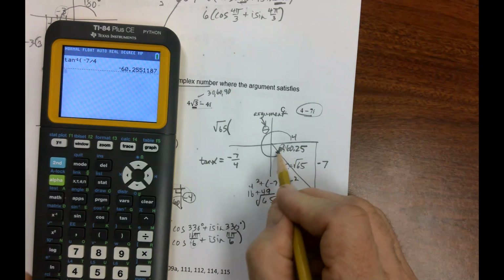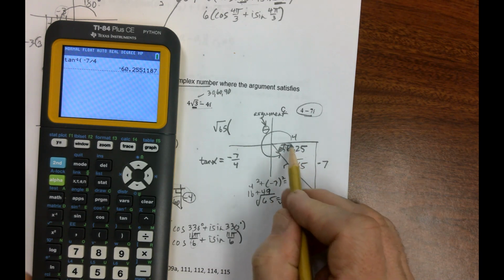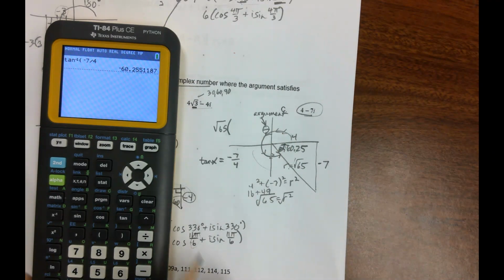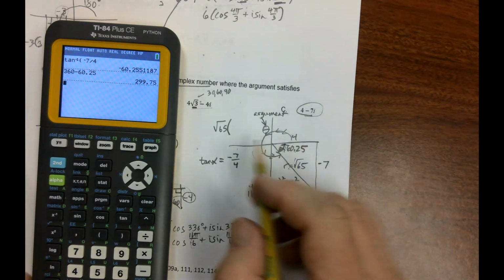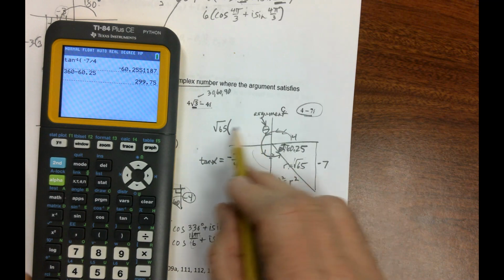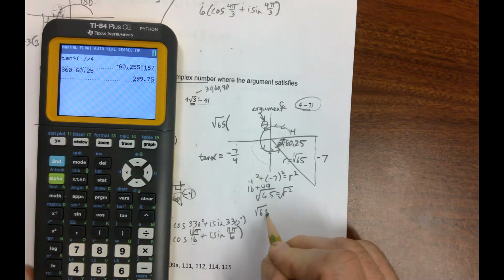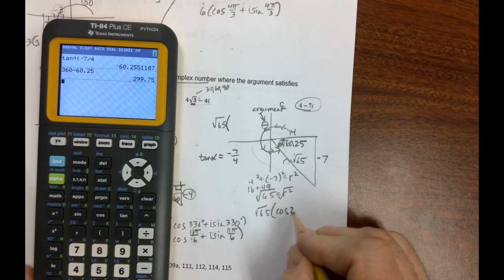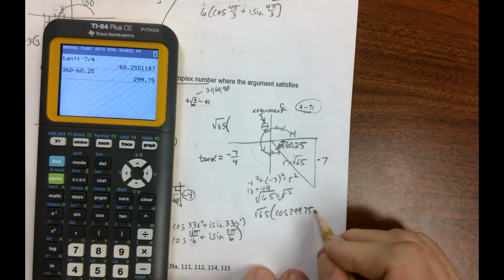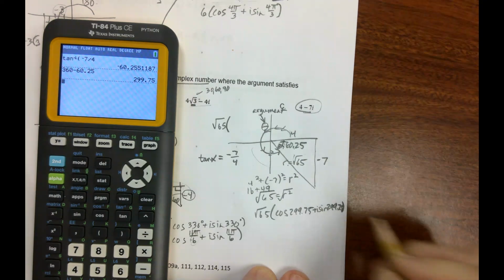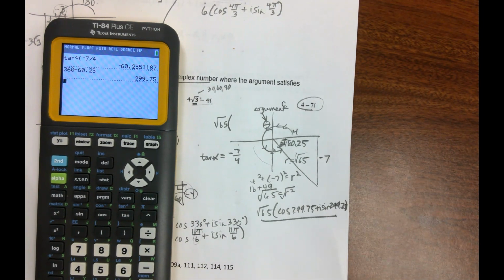That's what this is. I need to subtract that from 360, because this is the argument, how far you spun your spinner to get to that story. So I'm going to go 360 minus 60.25. That should have been easy to do in my head, but so it's 299.75. So this is kind of getting messy up here. So my answer for this would be the square root of 65 cosine of 299.75 plus i sine of 299.75 with the parentheses in there. Weird looking answer, but there you go.